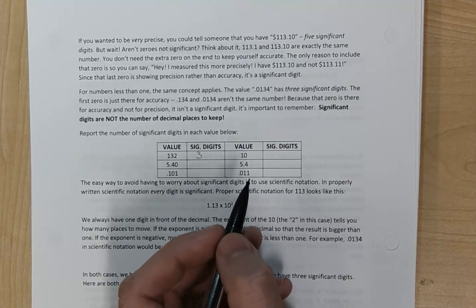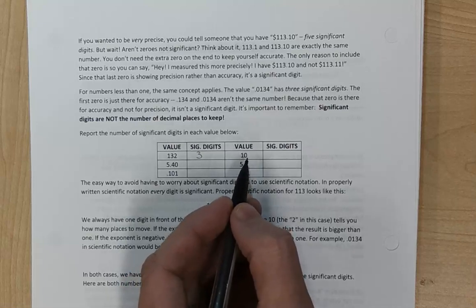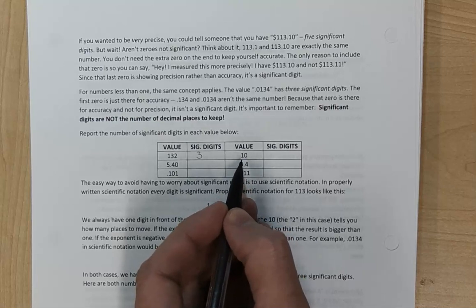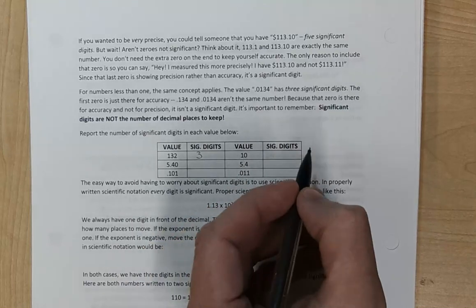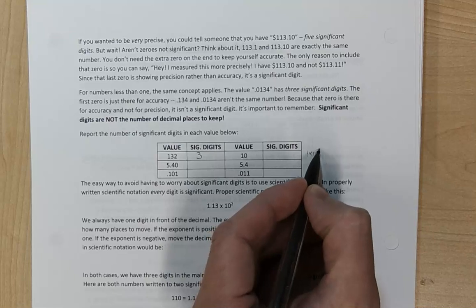And like I said in the lecture, the way to know whether a 0 is significant is to turn the number into scientific notation. Turn this into scientific notation. And what do you get? You'd get 1 times 10 to the first power.